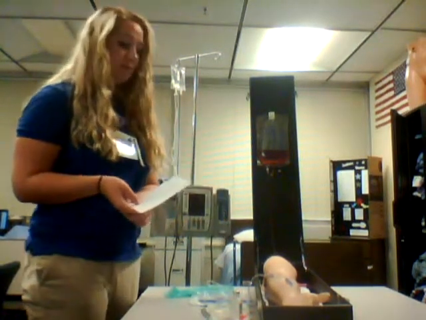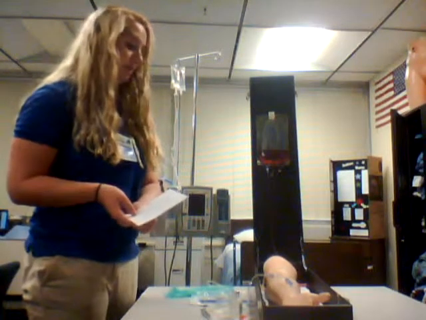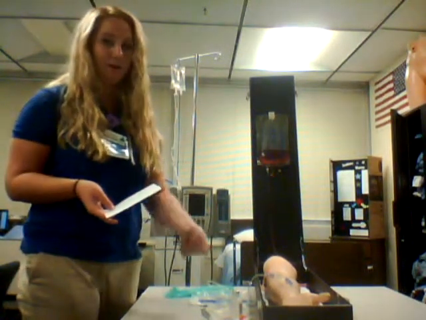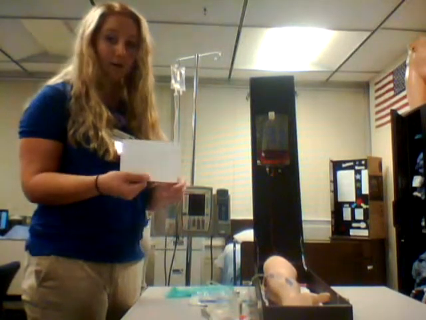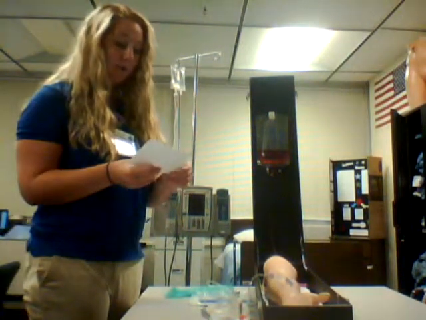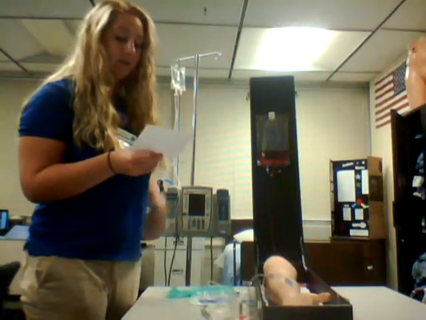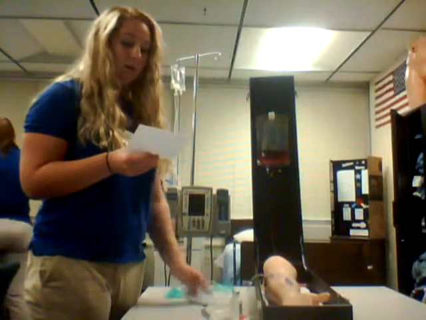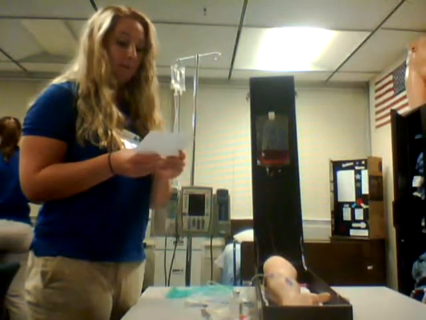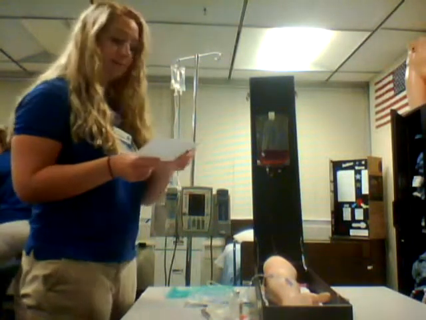I would also monitor the correct labs, so I see that I'm using this as an antibiotic. The patient's white blood cell count is elevated. And I have already calculated my flow rate, and it would be 100 milliliters over 60 minutes, and the drop factor on my tubing is 10, so that would be about 17 drops per minute.